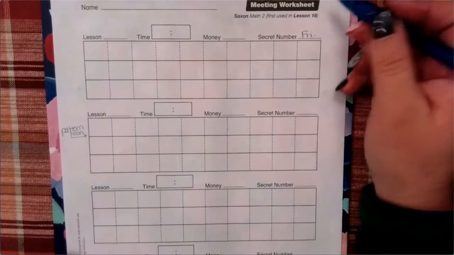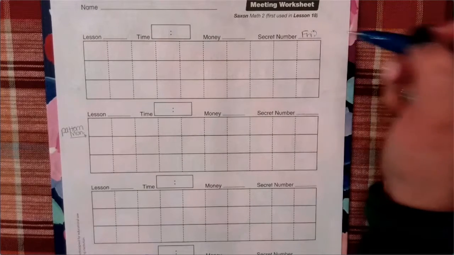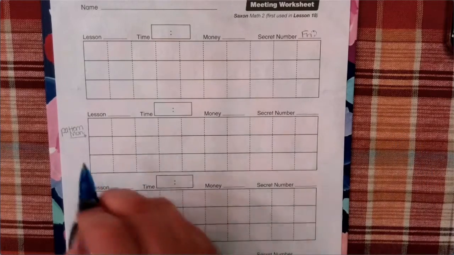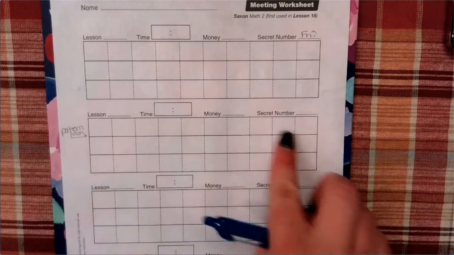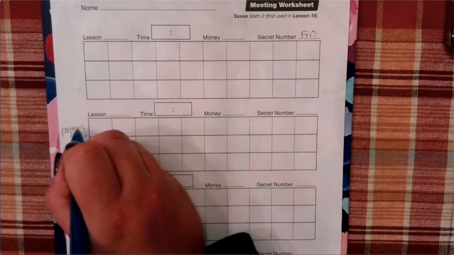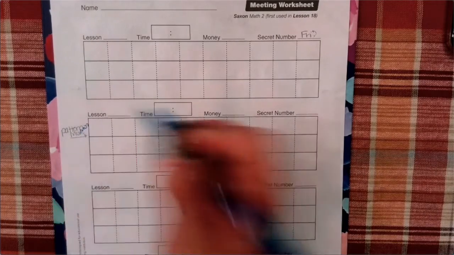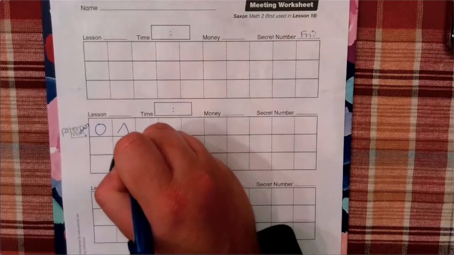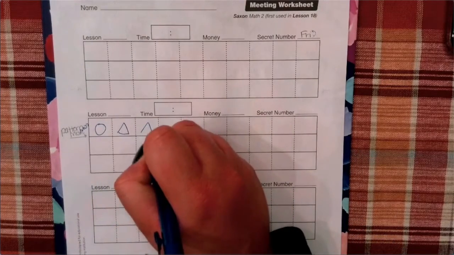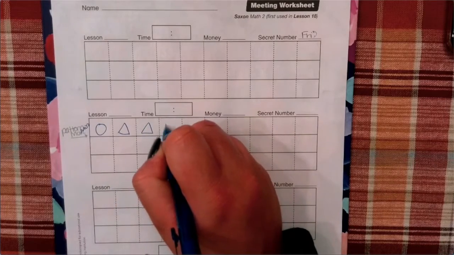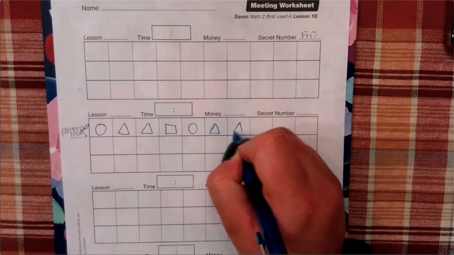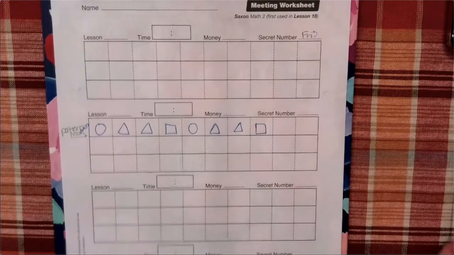Okay, you can see up here I wrote Friday on the back side because that'll be the last day of the week for calendar. What I want to do is I want you to be really hands-on with our pattern today. So, in this second box on the back side, this is going to be Monday's pattern. So, I need you to write in circle, triangle, triangle, square. Circle, triangle, triangle, square.